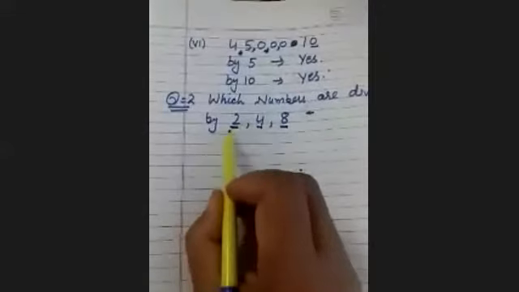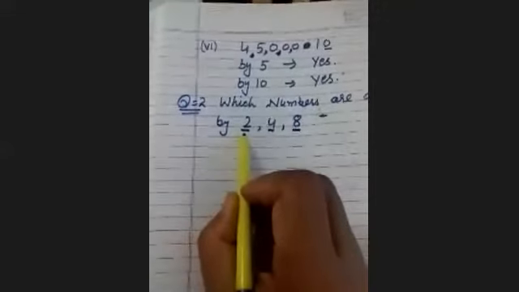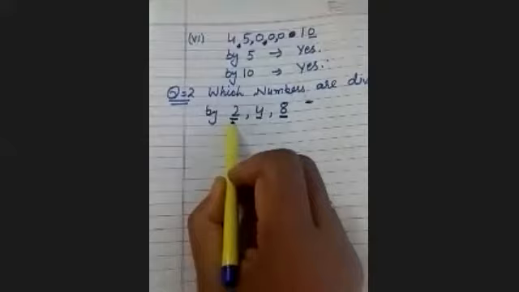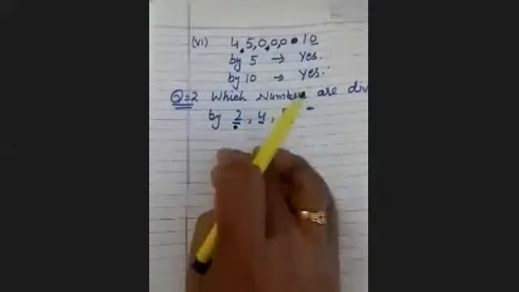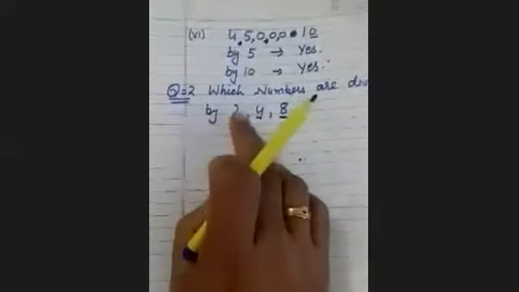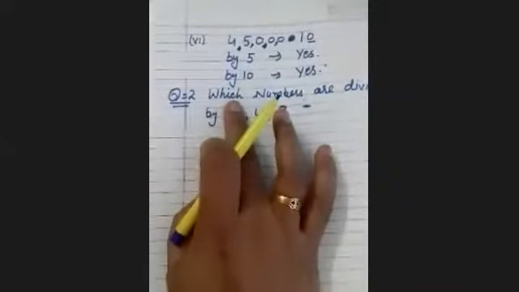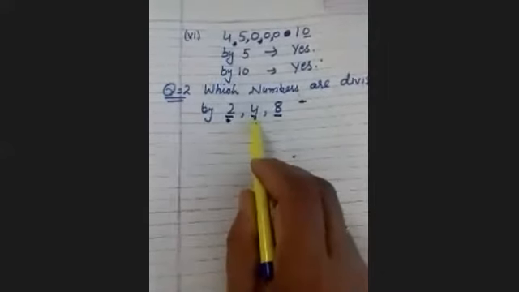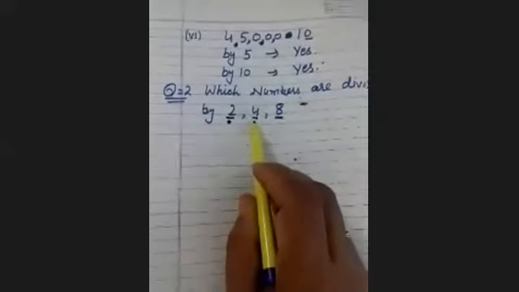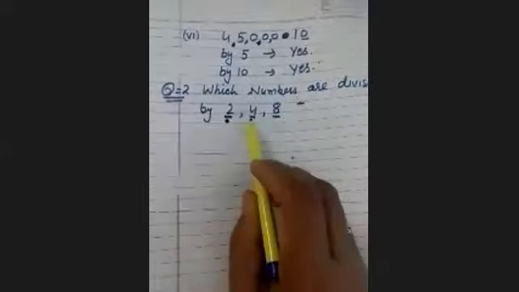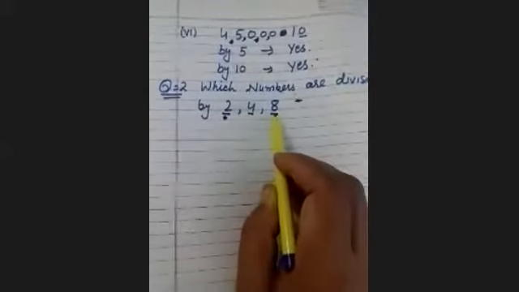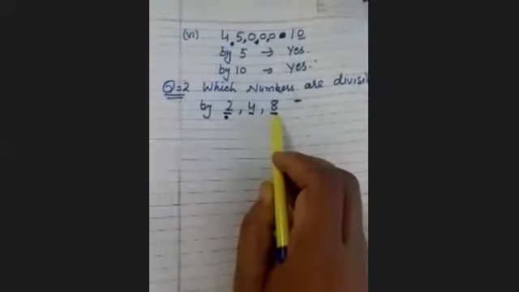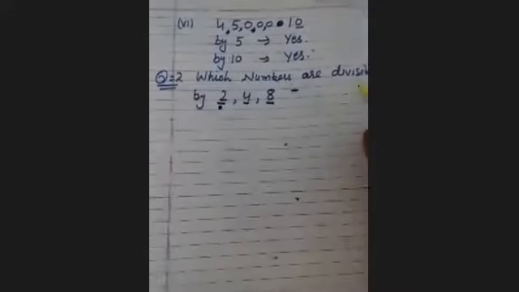Now rules are, divisibility of 2. A number is divisible by 2 if our last digit is 0, 2, 4, 6 or 8. Next is divisibility of 4. A number is divisible by 4 if last two digits are divisible by 4. Divisibility of 8 is a number is divisible by 8 if last three digits are divisible by 8.